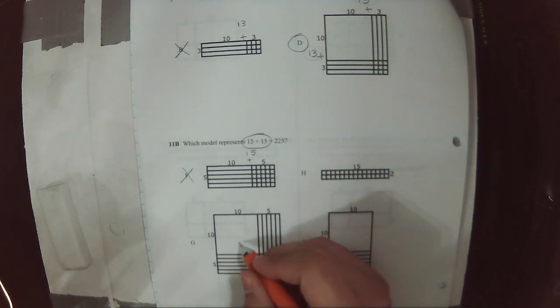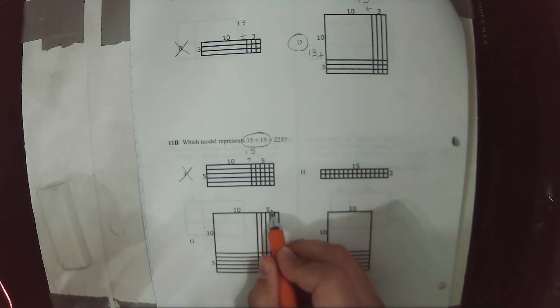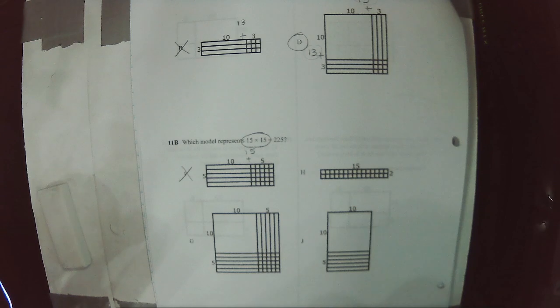What about G? Model G, I see a 10 and a 5 on the top. I see a 10 and a 5 on the side. Is model G the model that I'm looking for? Jaylene? No, Bella.